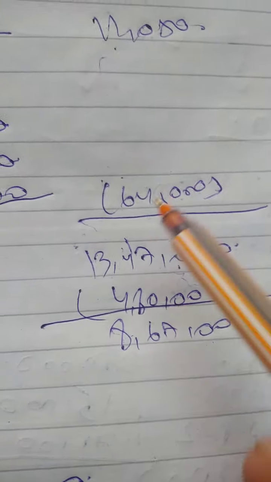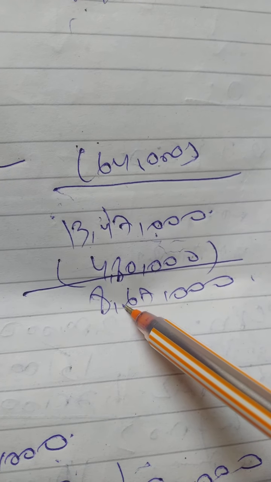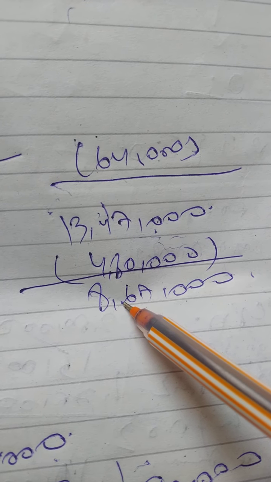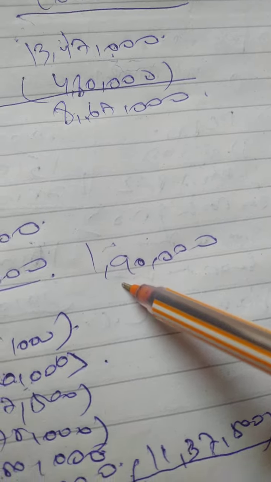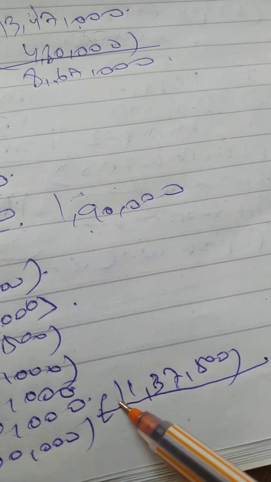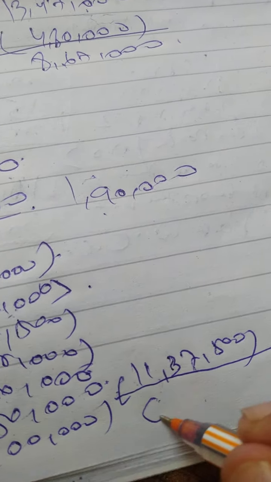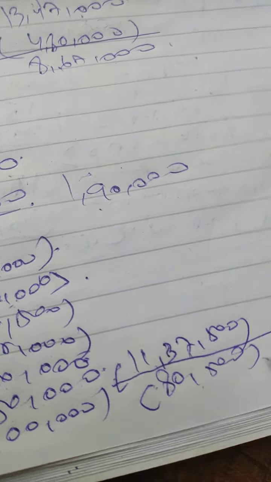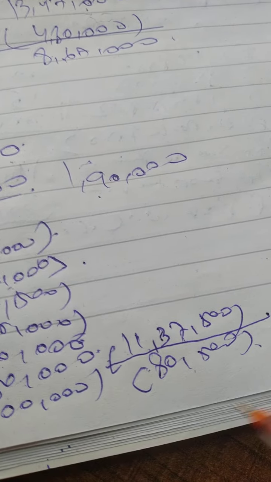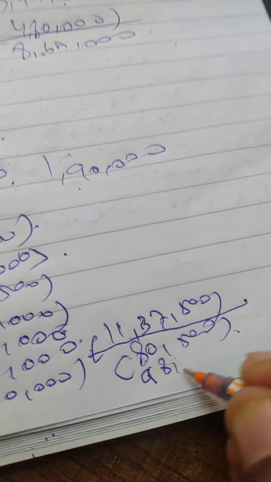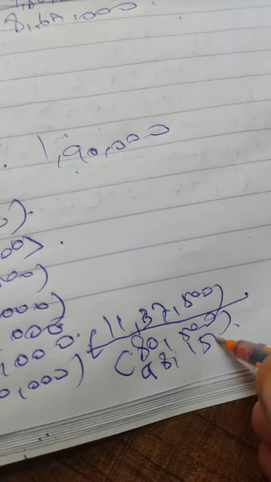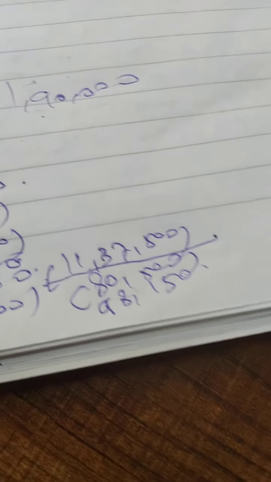Add all the items. Here you have 8,67,000 for operating activity. Net cash generated from operating activity is 8,67,000, plus net cash flow from investment activity is 1,90,000, plus 11,37,500, equals 80,500 negative. What is your opening balance? Just go through the question. Cash in hand opening balance is how much?